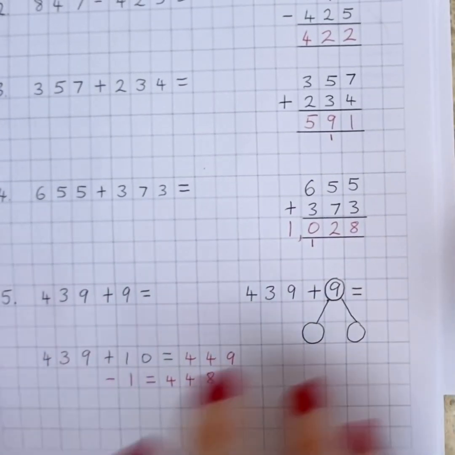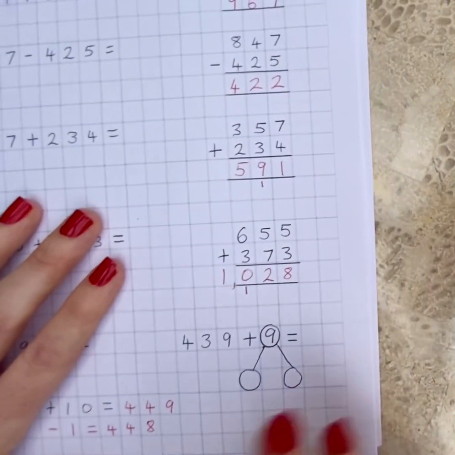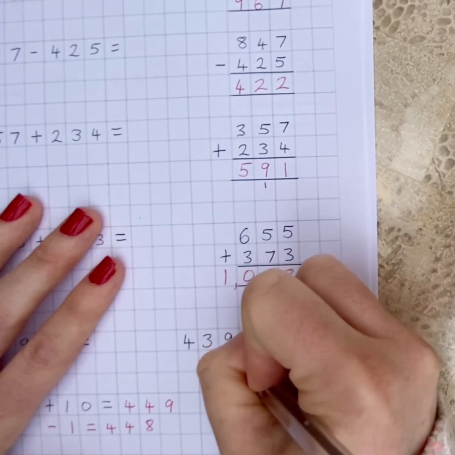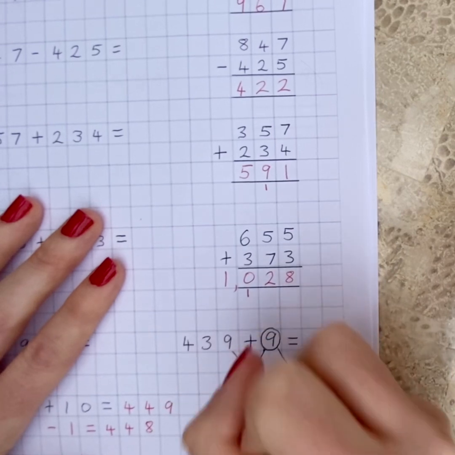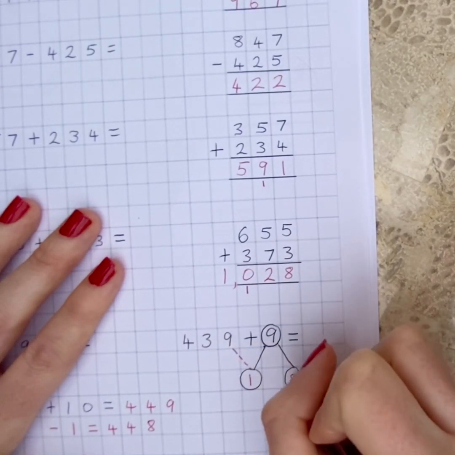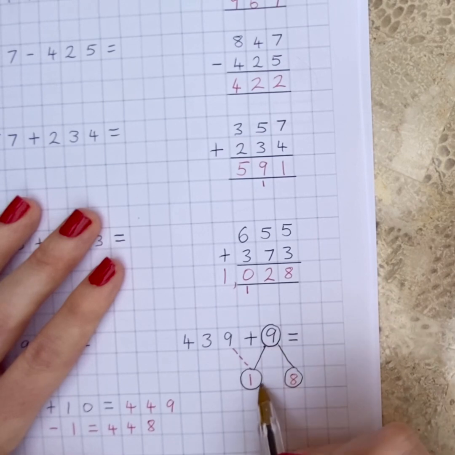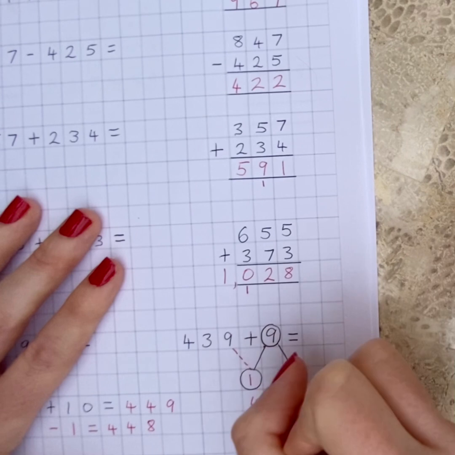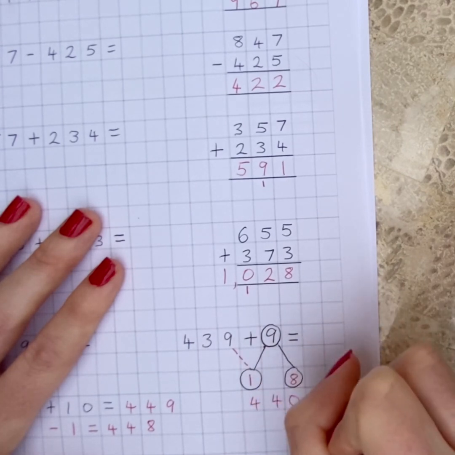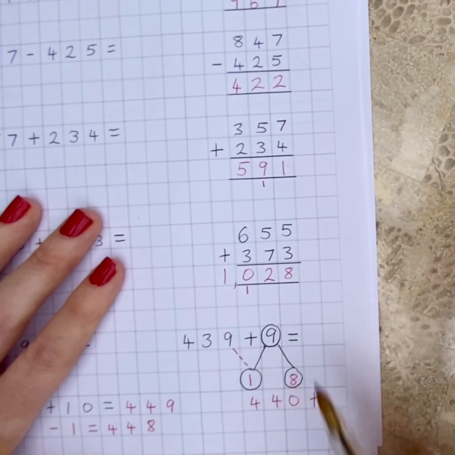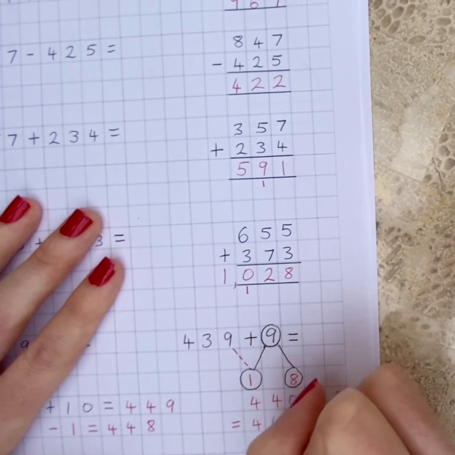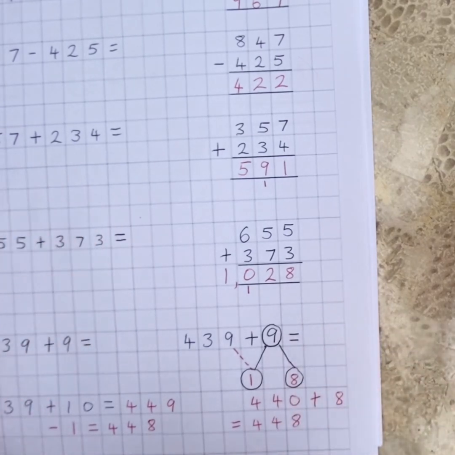Now, the other way we learnt was the think 10 method. So 439 add 9. We're going to regroup the 9 to first make 10. So 9 and 1 makes 10, and then we have 8 more. So we regroup the 9 into 1 and 8. Because 439 add 1 makes 440, but then we need to add on the extra bit, which is 8, equals 448. We can see we got the same answer.